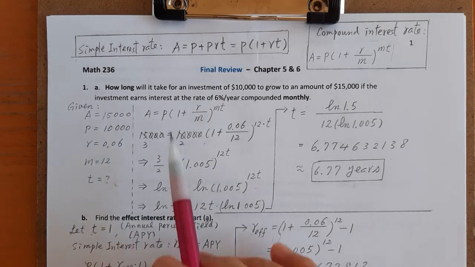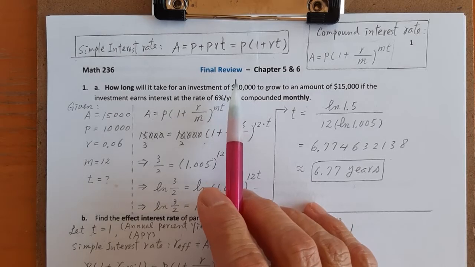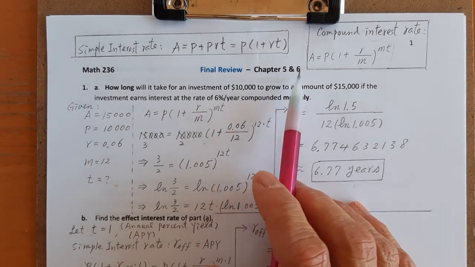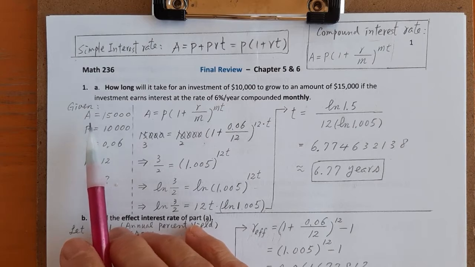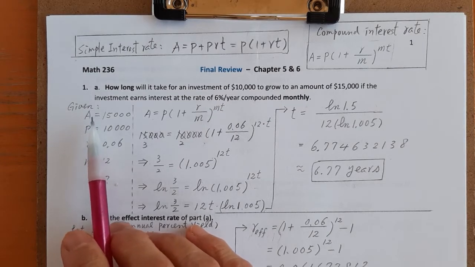This is the final review for chapter 5 and 6. Final review, chapter 5 and 6.